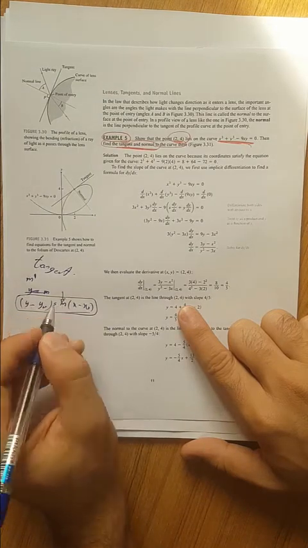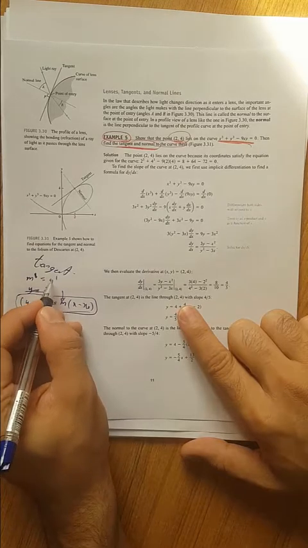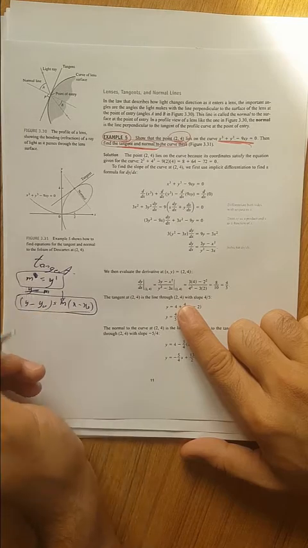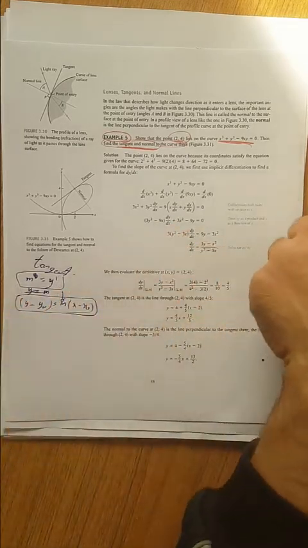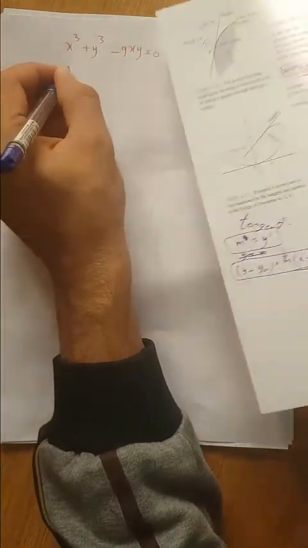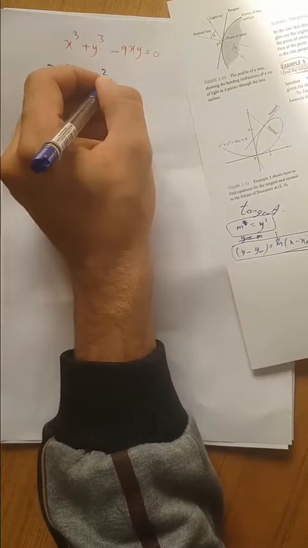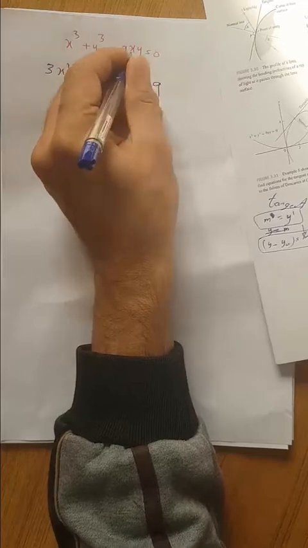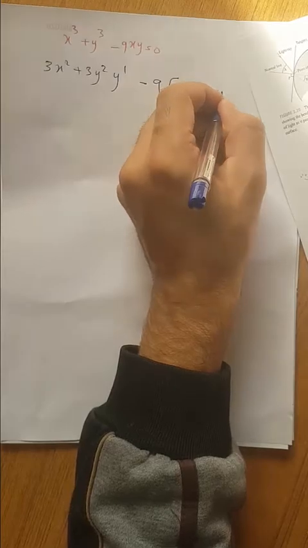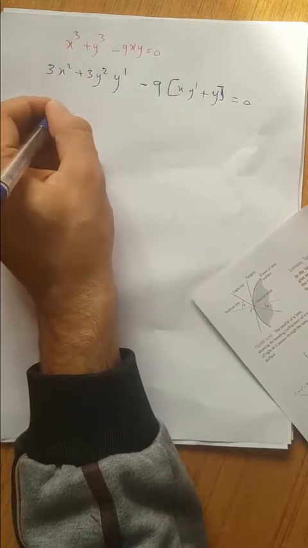But how about m? We have no m. So m is equal to what? As I told you, we mentioned in section 1 that m is equal to the slope, and the slope is equal to the first derivative. That's why I'm going to find the first derivative here. So in the function x cubed plus y cubed minus 9xy is equal to 0, I'm going to find 3x squared plus 3y squared y prime minus 9 (first times second derivative plus second times first derivative) equal to 0.